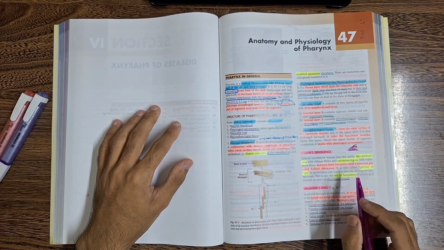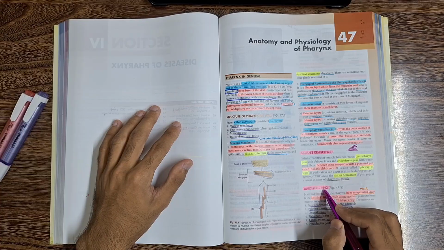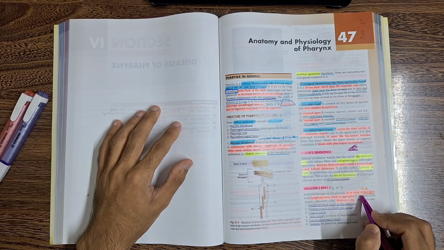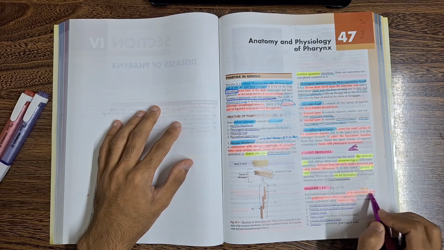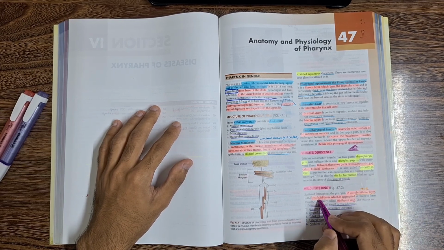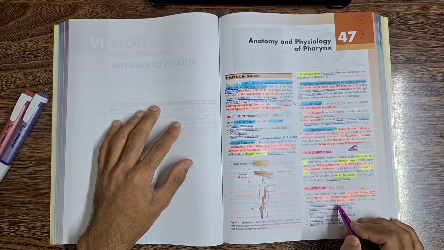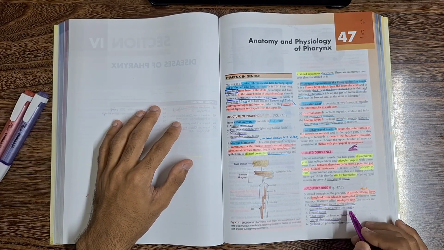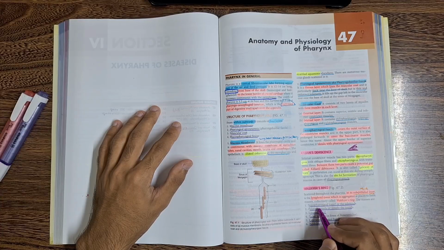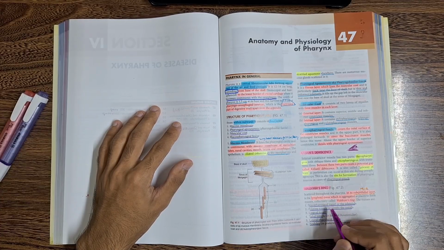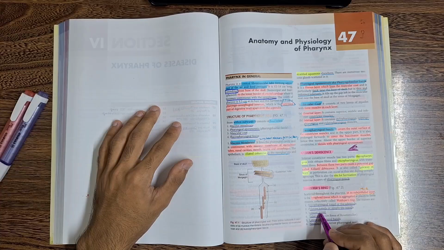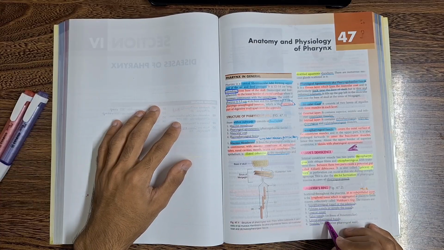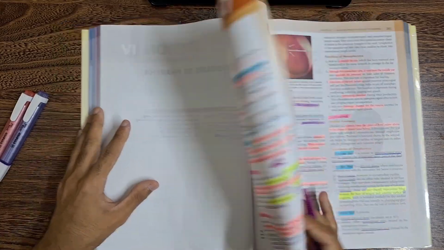Waldeyer's ring. This is very important. You should remember the location of Waldeyer's ring. It is subepithelial. It is not on the epithelial aspect. It is beneath the epithelium. That is why it is a subepithelial layer, and it is an aggregate of lymphoid tissue, in which there are a lot of things you have to remember. These are 6 points. The adenoids, also known as the nasopharyngeal tonsils, the palatine tonsil, the lingual tonsil, the tubal tonsils, the lateral pharyngeal bands, and the nodules, right?